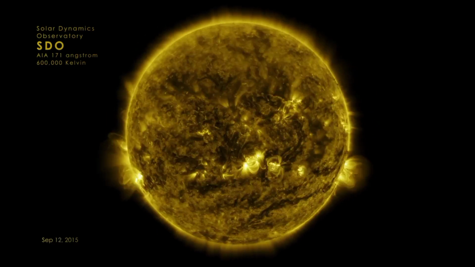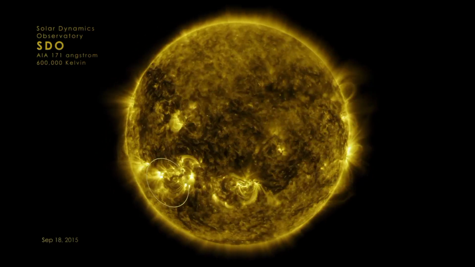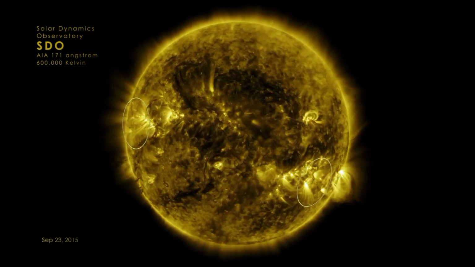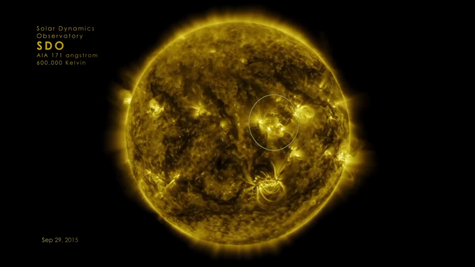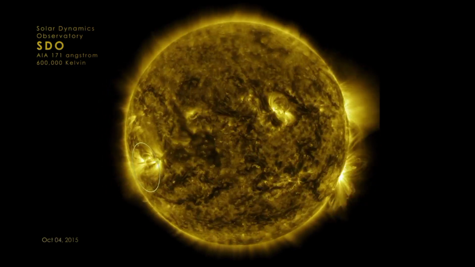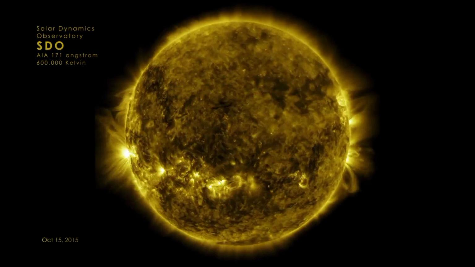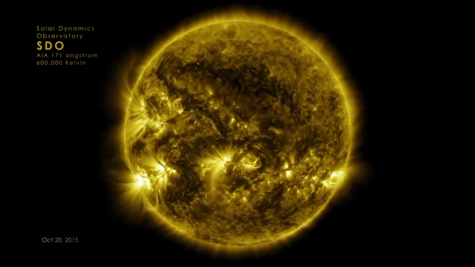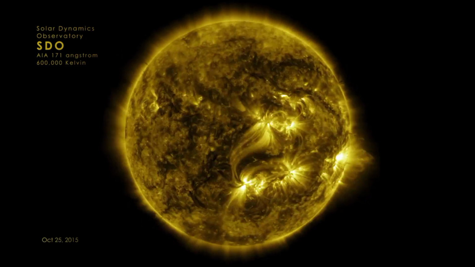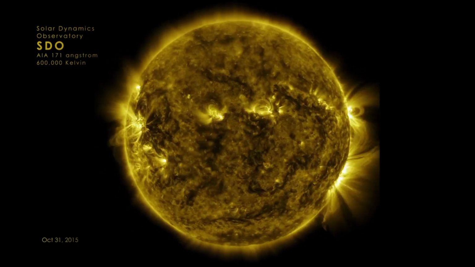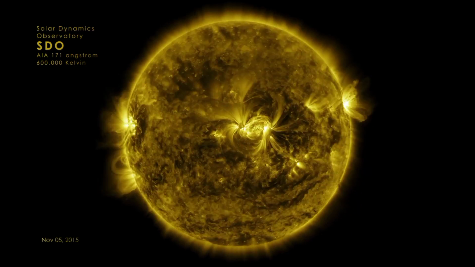These really bright spots, called active regions, have concentrated magnetic field and concentrated heating because of this extra magnetic field and the extra energy due to it. There are more active regions during solar maximum and fewer active regions during solar minimum, and often these active regions can lead to solar eruptions such as solar flares and coronal mass ejections.